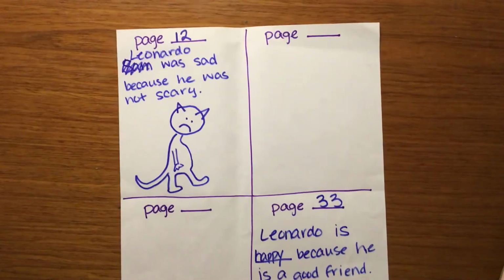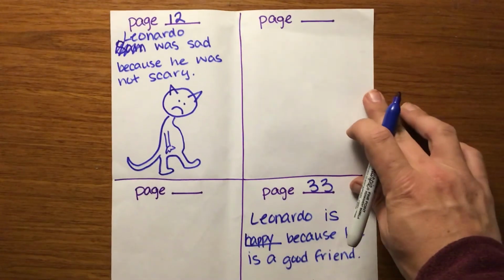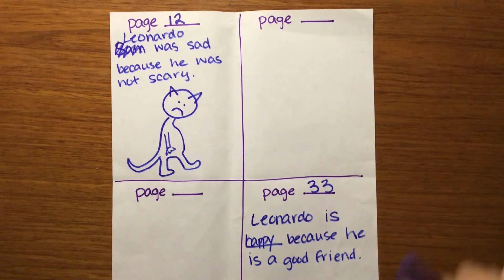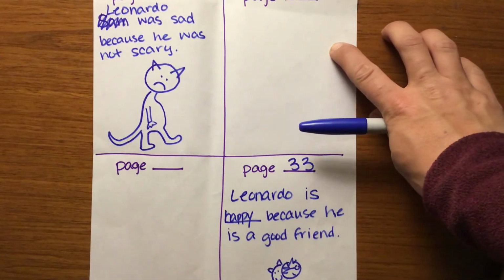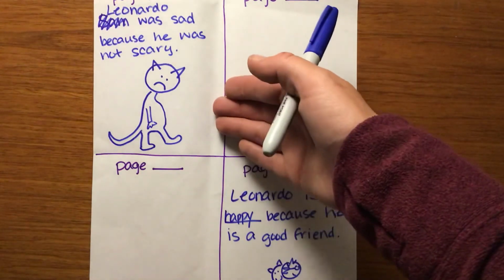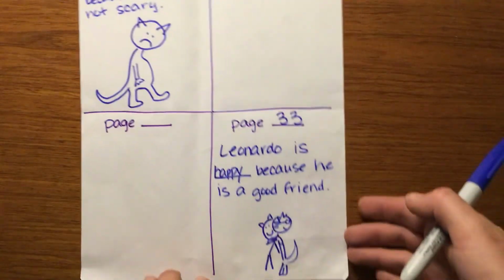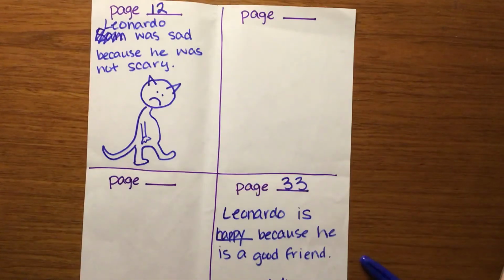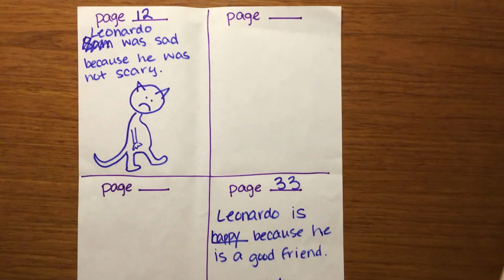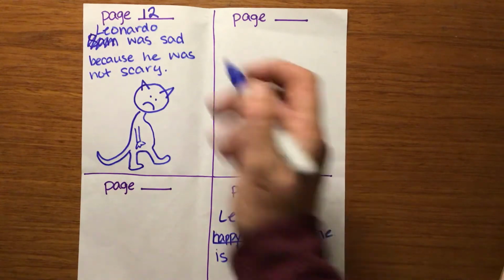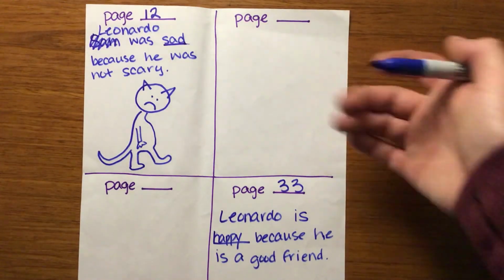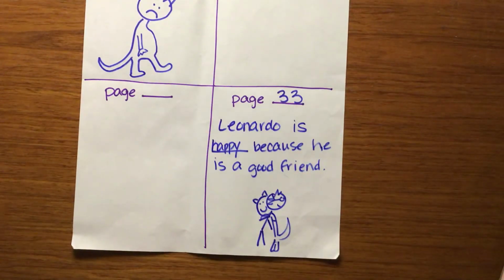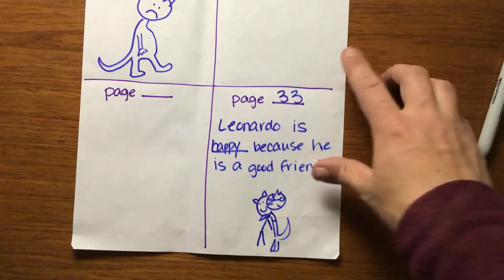Your job is to complete the organizer using pictures and text from throughout the book. So I've provided a couple good hints on how Leonardo has changed throughout our story, from wanting to be a terrible monster to deciding that he was going to be a good friend. But you also need to tell me how he feels. So we said he feels happy in the end and sad in the beginning. How did he feel on this page? What other page can we use to show that he is growing? Good luck!